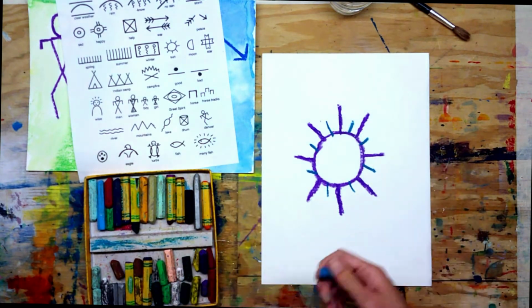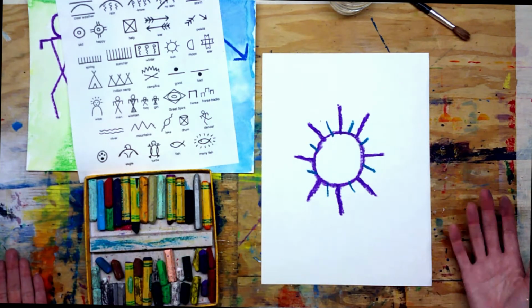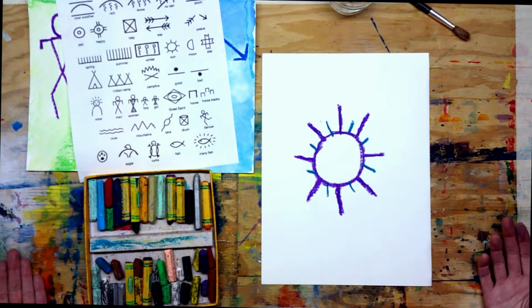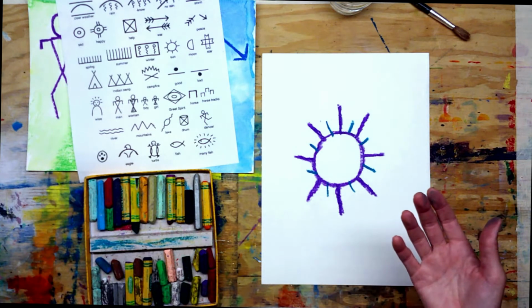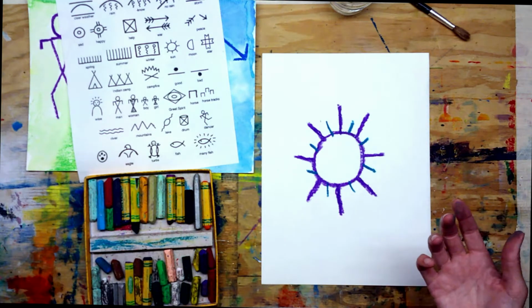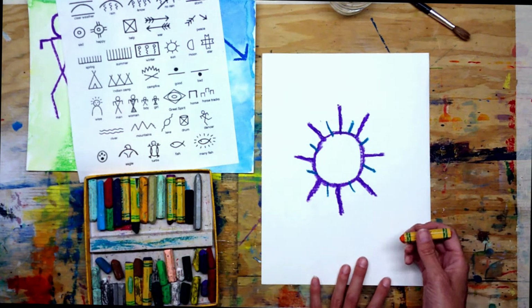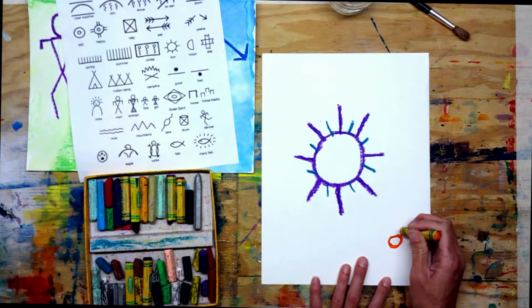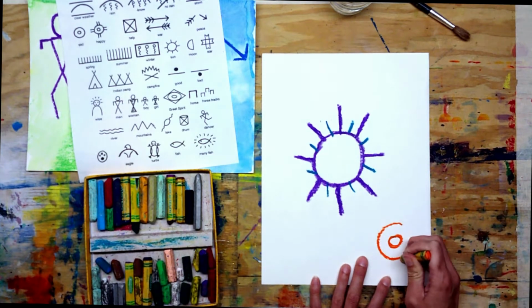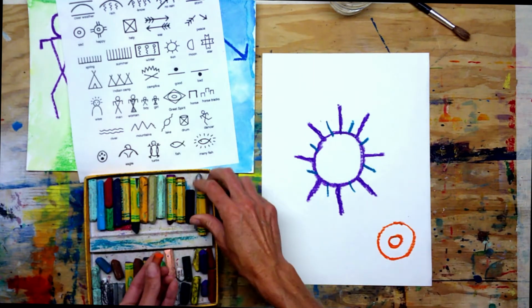Okay, I got my sun. Let's see, what else is going to happen with my story? So I've got the sun out, and am I going to be happy or sad? Well, I can't help it. I'm a happy person, so I'm going to draw a happy symbol. I did purple. I'm going to do orange. I'm very happy because the sun is out. And the sun is out today too, so I'm extra happy. I'm going to make an extra happy symbol. Just broke my oil pastel.